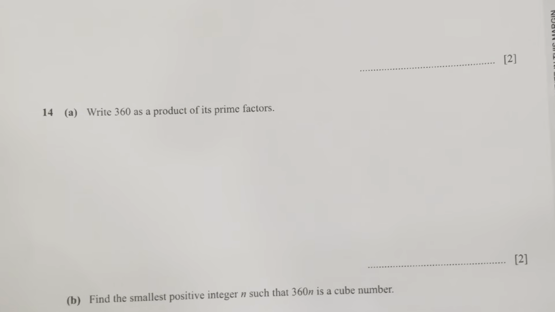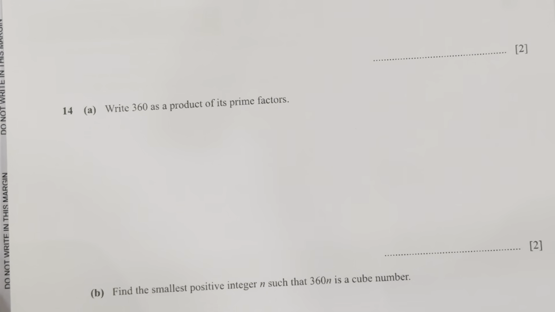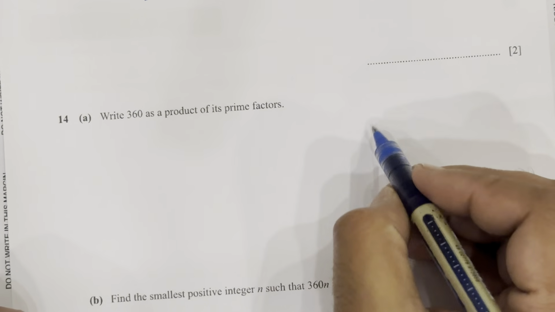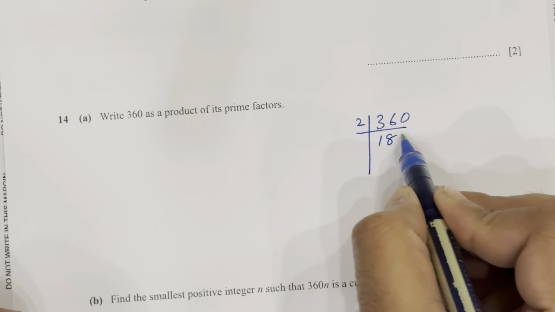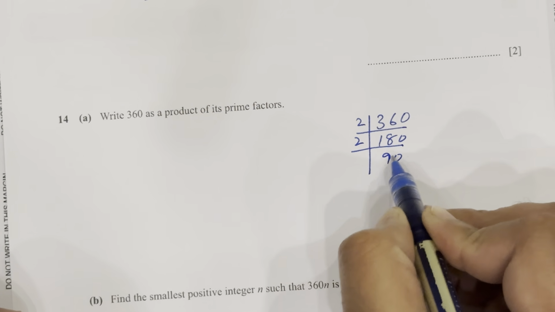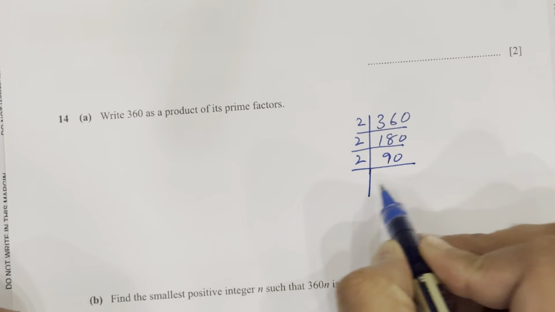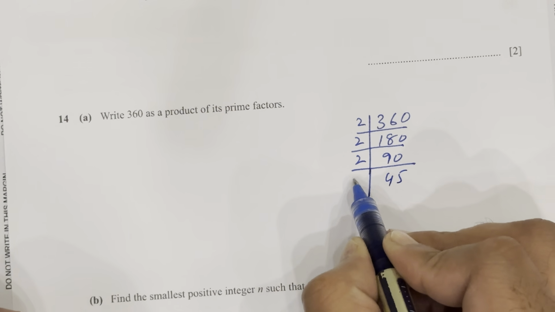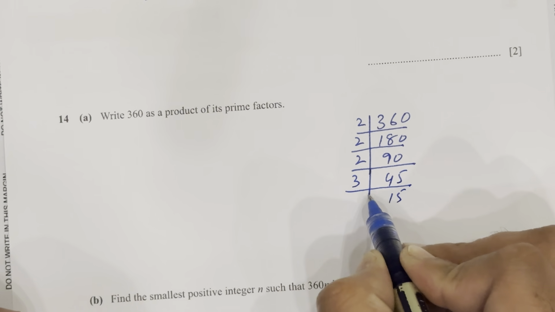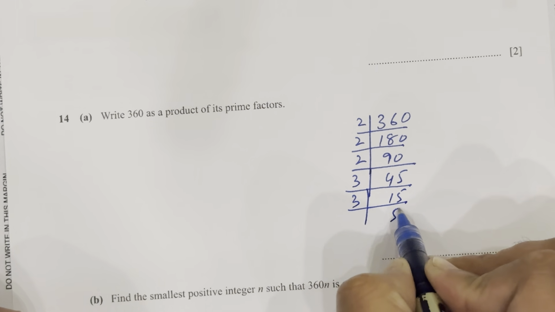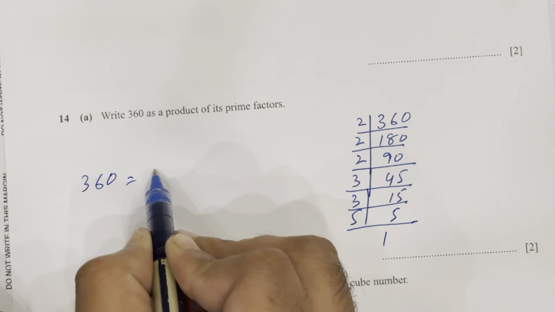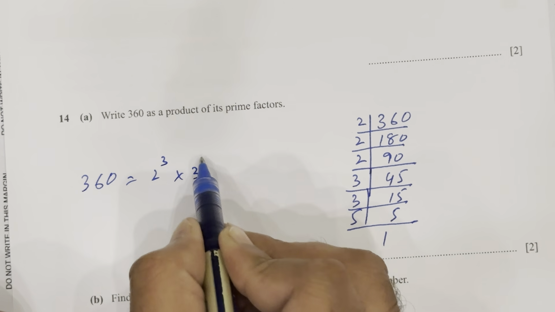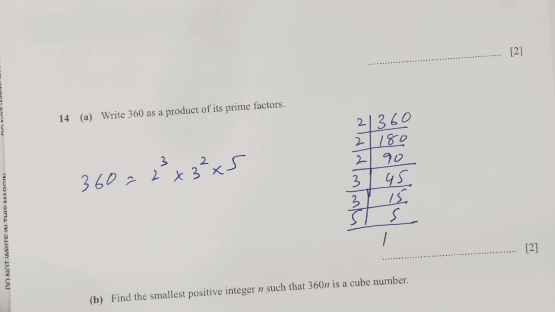Okay. Write 360 as a product of its prime factors. So this is a simple prime factorization question. 2 into 360 gives 180, then 2 gives 90, then 2 gives 45, then 3 gives 15, then 3 gives 5, then 5 gives 1. So 360 is equal to 2 raised to the power 3 multiplied by 3 raised to the power 2 multiplied by 5.